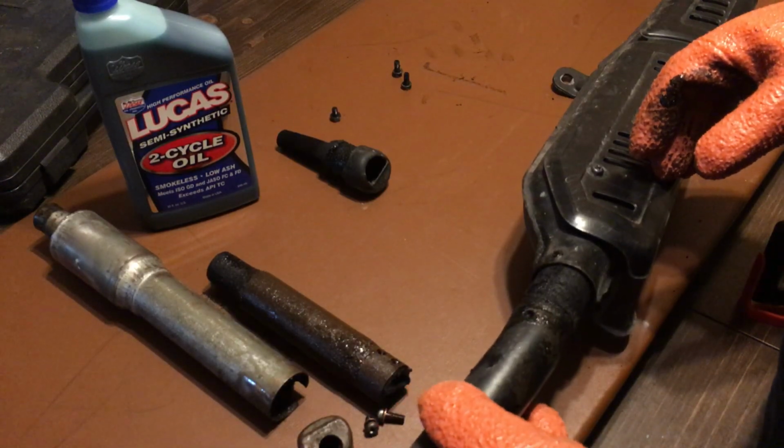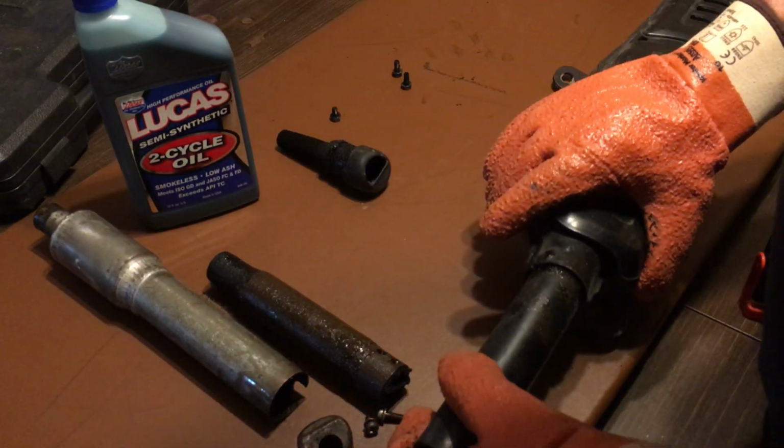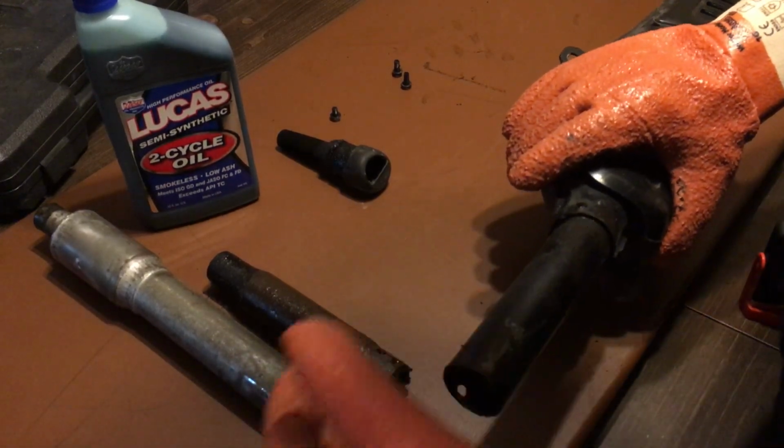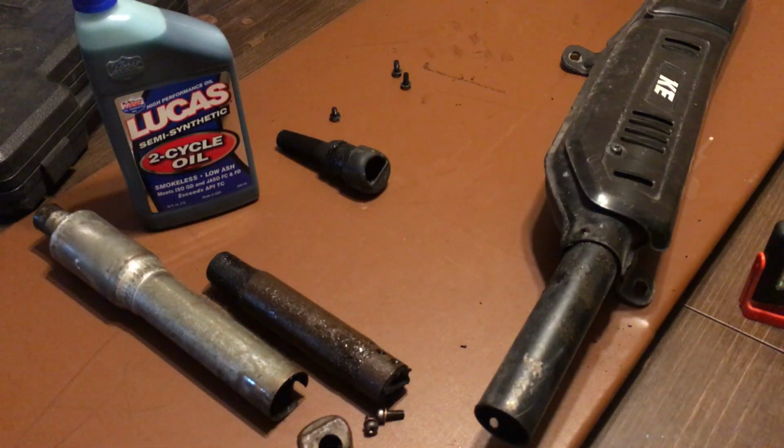Yes, this is going right in. You get the seal. Pretty much it. Boom, just like that, all done. And you put your bolts in it, and off you go. But seriously, that's all pretty much basic maintenance. You want to keep it clean.